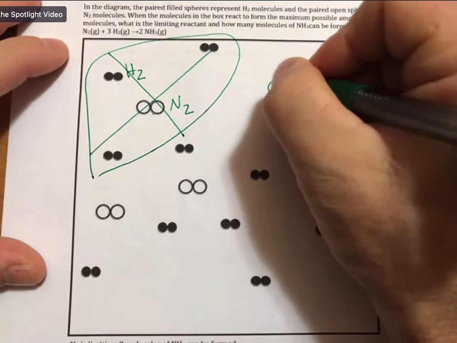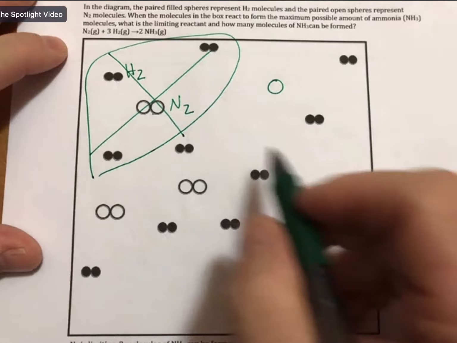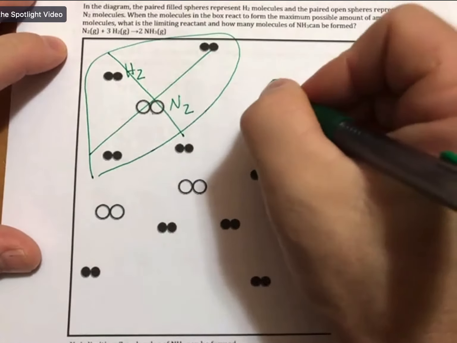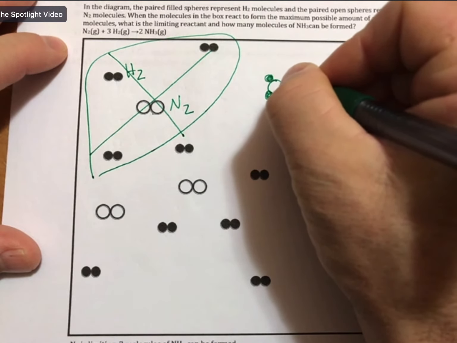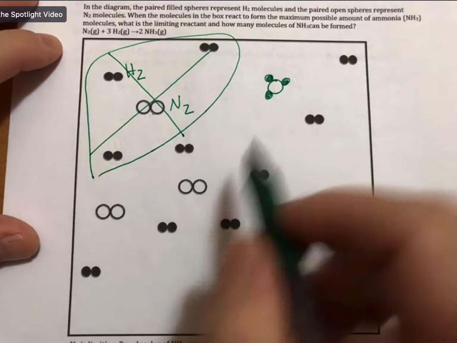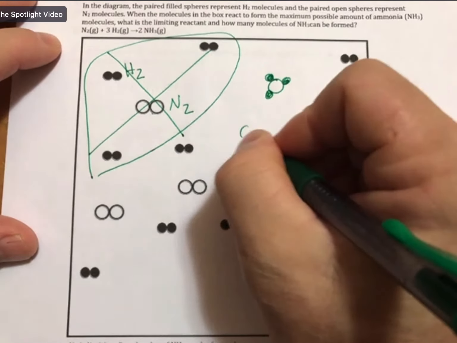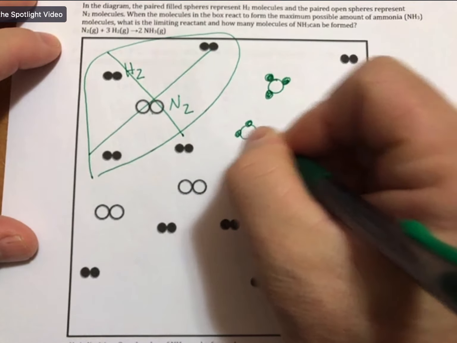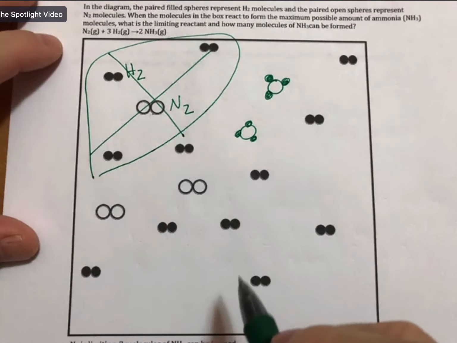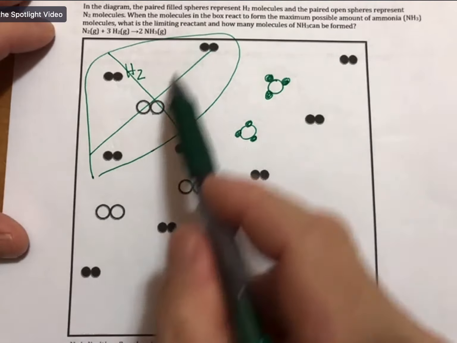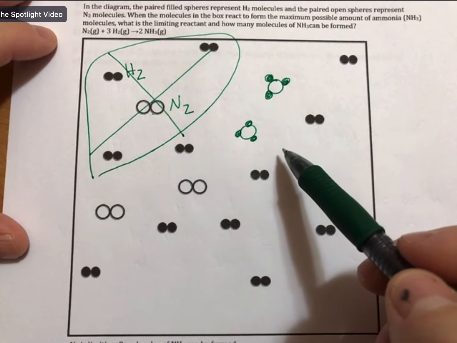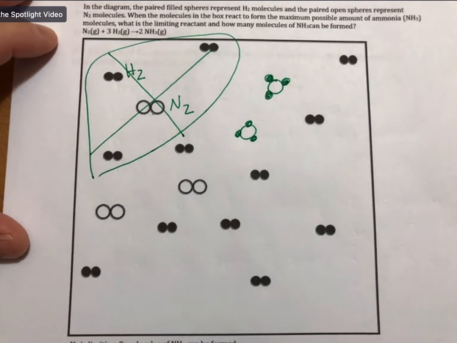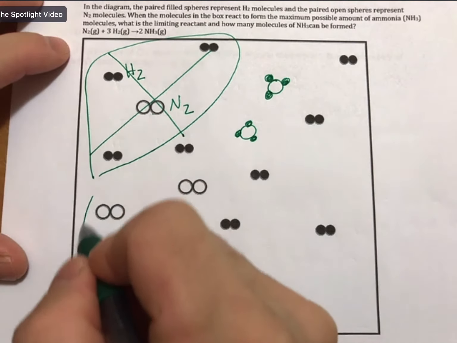And so I will actually draw the picture with nitrogen being an unfilled circle, and hydrogen being a filled circle. There's my first molecule. There's my second molecule. So in a very real way, the molecules that I've crossed out have become the product molecules. Okay. Any questions about this one so far? Because if not, then the next step is to do it again.